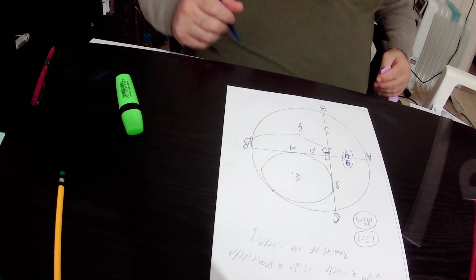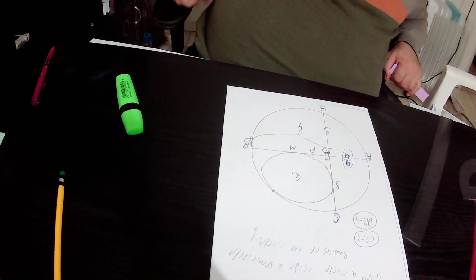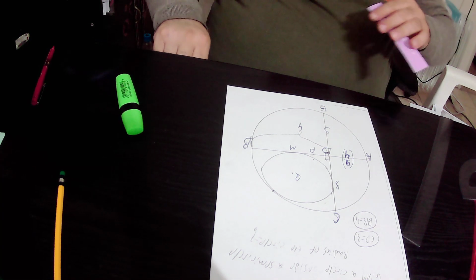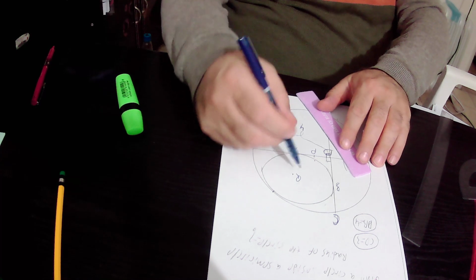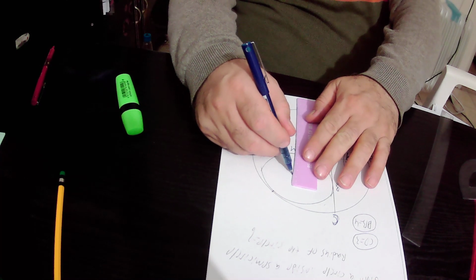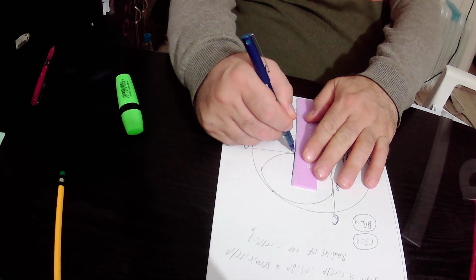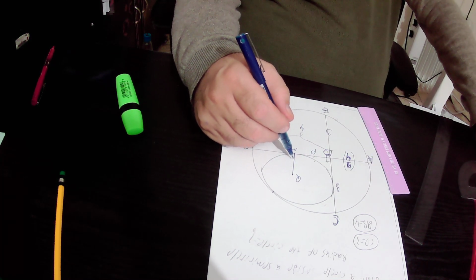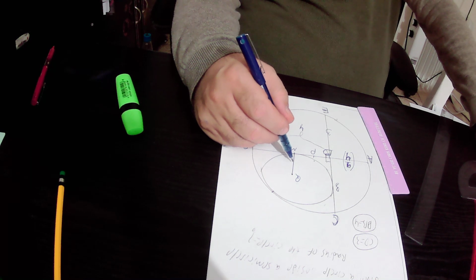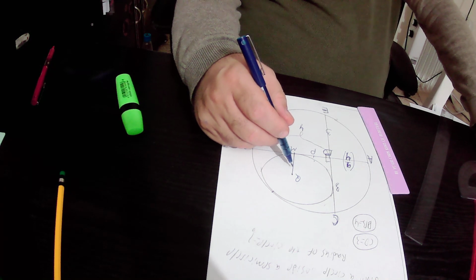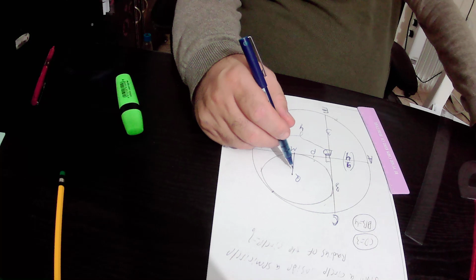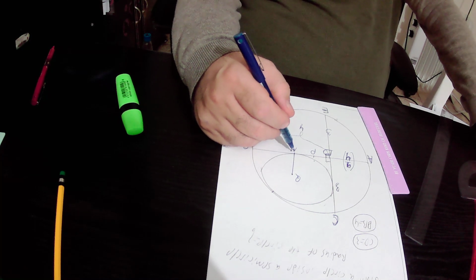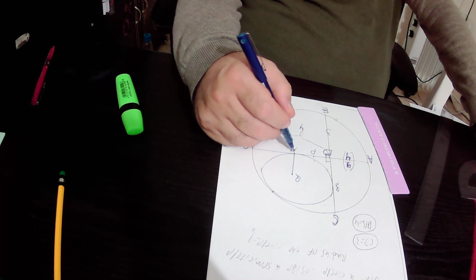Then from point Q, we'll draw the radius to point M, that is the point of tangency. Here QM is the radius of the small circle because line segment QM starts from the center of the small circle, that is to say from point Q, and ends at point M, a point on the small circle itself.